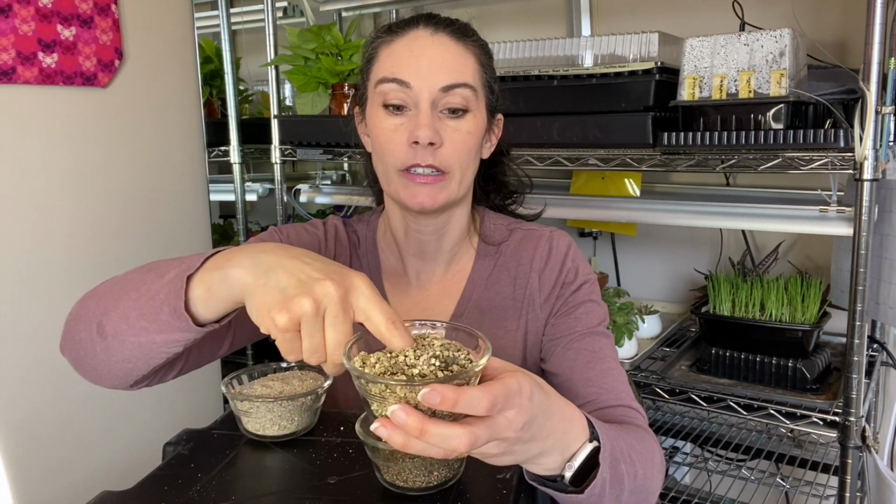The next product I would reach for if I'm looking to get better drainage and aeration in my soil is Vermiculite.